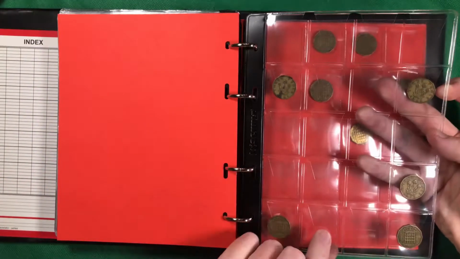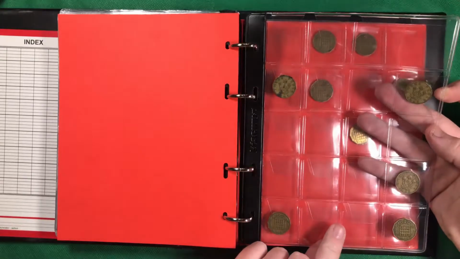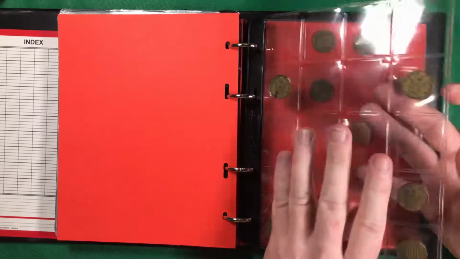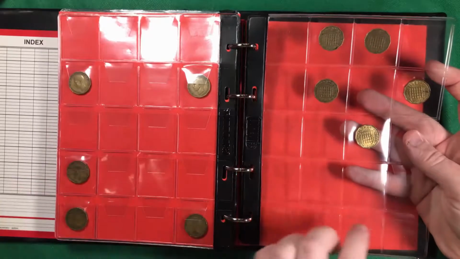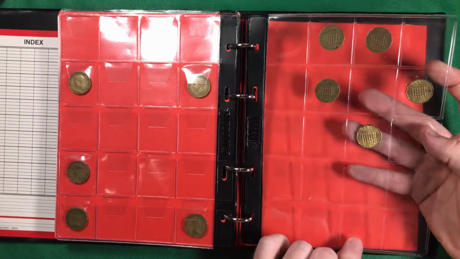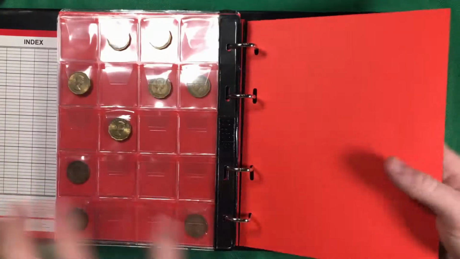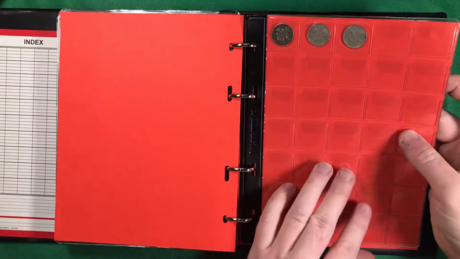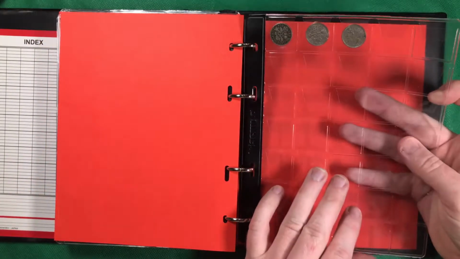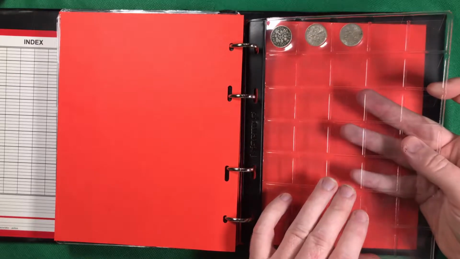So we've got quite a few of the 3p. So obviously we're still missing quite a few, but nice start nevertheless. And we've got a couple of 6p.